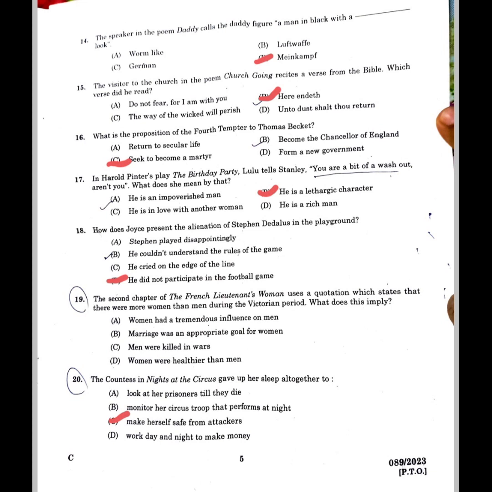Okay, question number 15. The visitor to the church in the poem Church Going recites a verse from the Bible. Which verse did he read? Option B, here endeth. What is the proposition of the fourth tempter to Thomas Becket? The fourth tempter tempts him to seek to become a martyr. That is option C, the right answer.